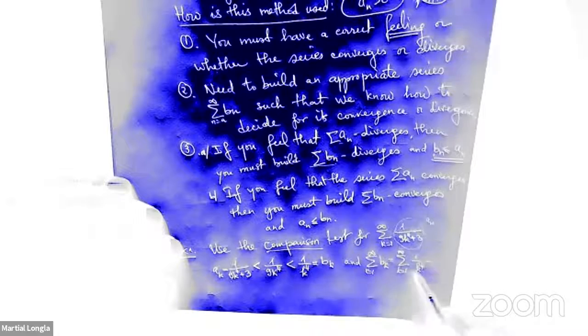And sum of bk equals sum of 1 over k to the fourth, k from 1 to infinity. Now tell me, does this thing converge? Sum of 1 over k to the fourth, does it converge? Yes.